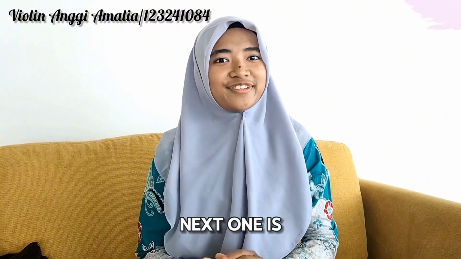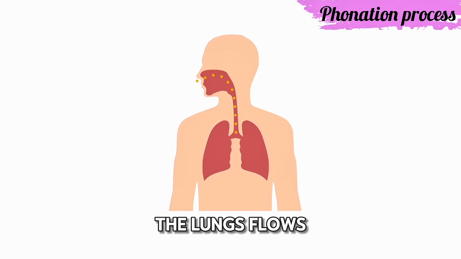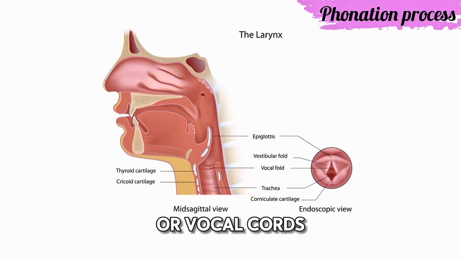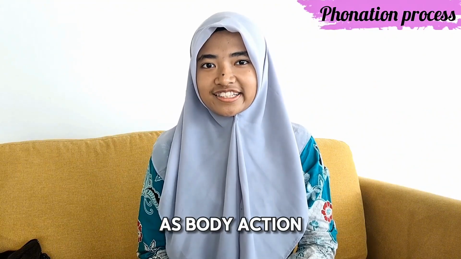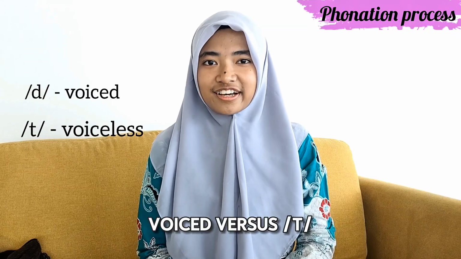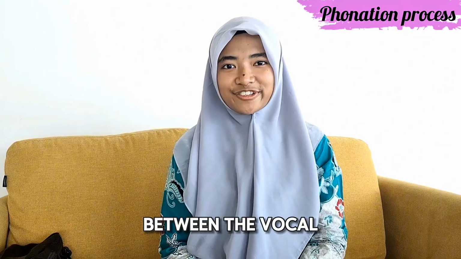Okay, so the next one is the phonation process. Phonation happens at the larynx, where air from the lungs flows up through the trachea, or windpipe, into the larynx. Inside, the vocal folds, or vocal cords, sit horizontally across the glottis, the gap through which air passes. Here, vibration creates voiced sounds, key to phonemes, studied in phonetics as a body action and in phonology for contrast, like /t/ for voiceless versus /d/ for voiced. Phonation takes place at the glottis between the vocal folds.